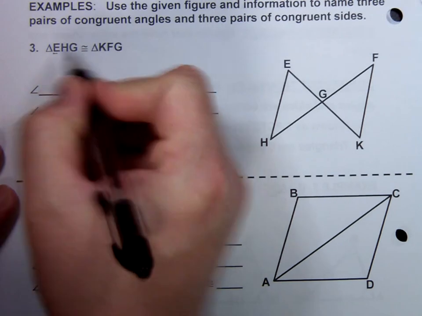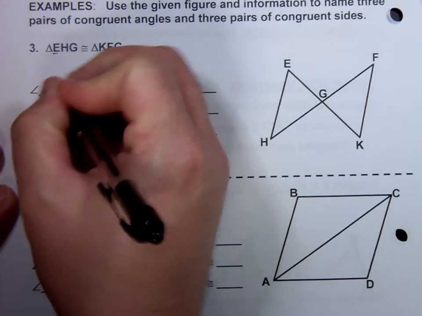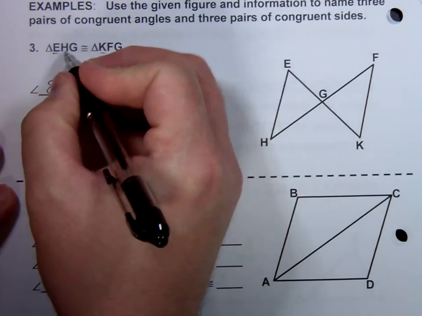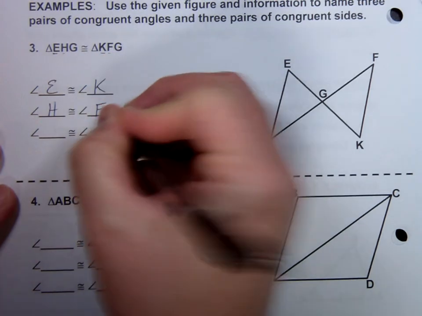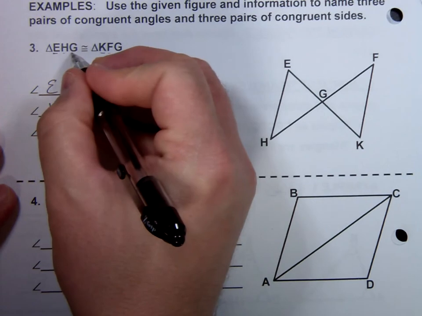Angle E corresponds with angle K, first letter and first letter. Angle H corresponds with angle F, second letter and second letter. And angle G corresponds with angle G.